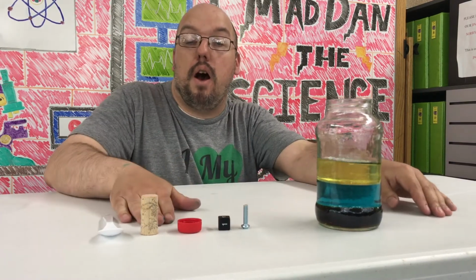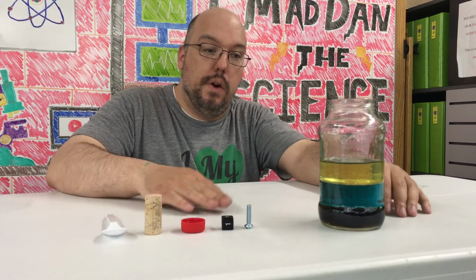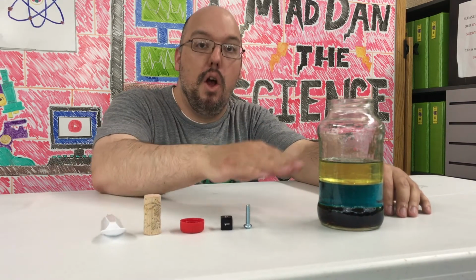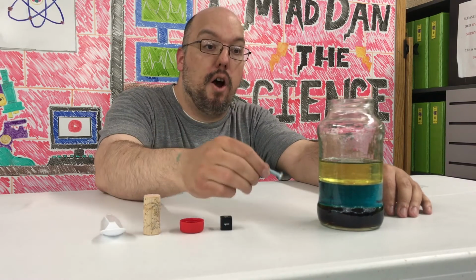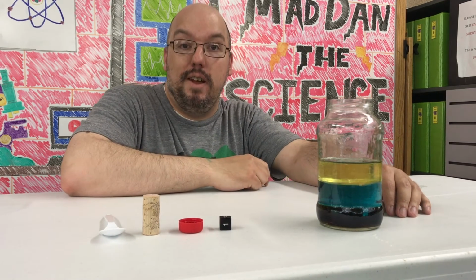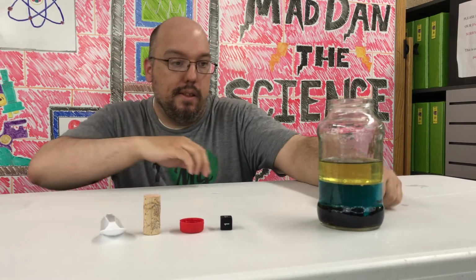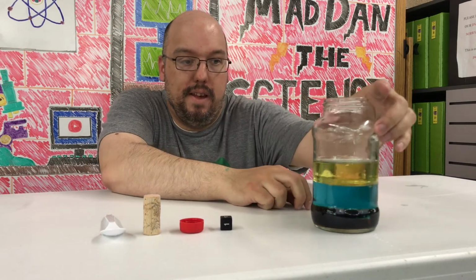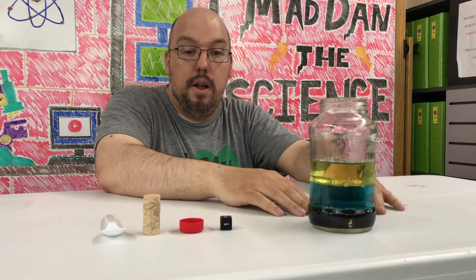And then we're going to have our 4 objects. Depending on how dense they are, they're either going to sink through a layer or float on top of a layer. We're going to start off with our piece of metal hardware. Unsurprisingly, it quickly sinks all the way down to the bottom, and you can see it just right off there to the side. It is like a rock sitting on the bottom of the syrup.